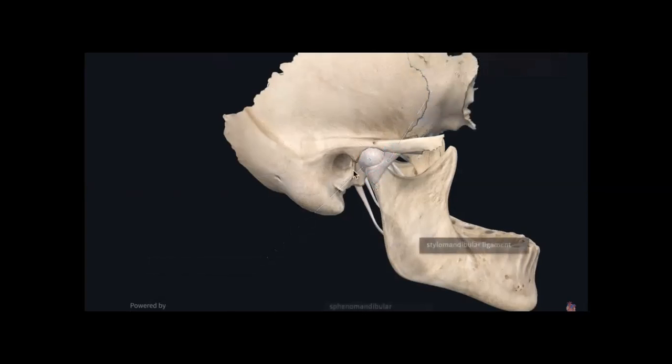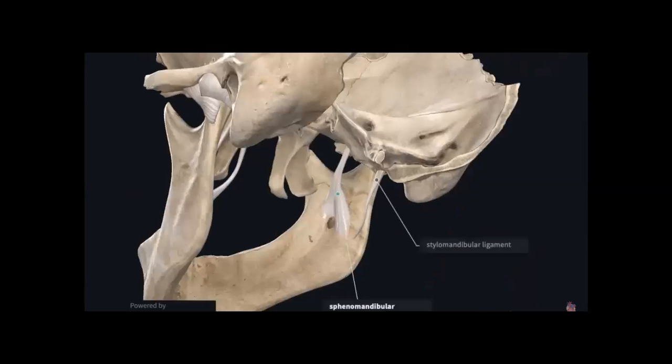The medial ligaments include the sphenomandibular ligament and the stylomandibular ligament, both of which limit lateral movements. The sphenomandibular ligament runs from the ramus of the mandible to the sphenoid bone, and the stylomandibular ligament runs from the ramus of the mandible to the styloid process.